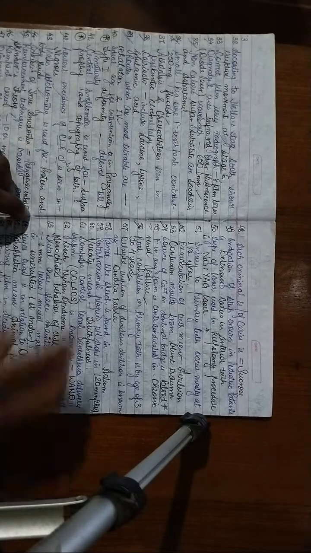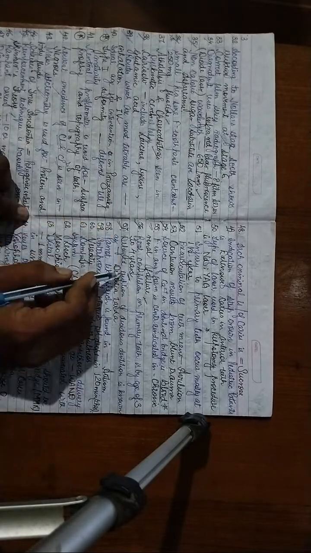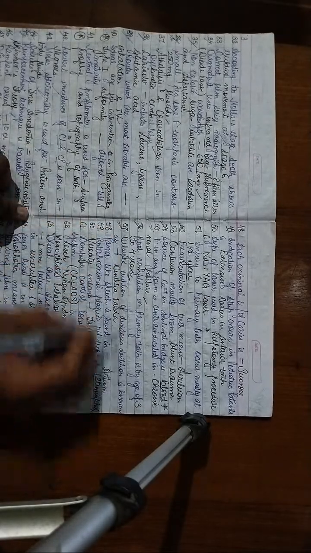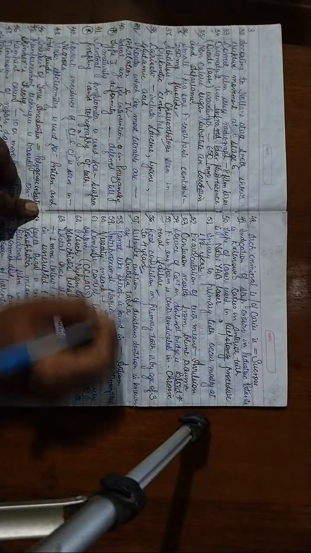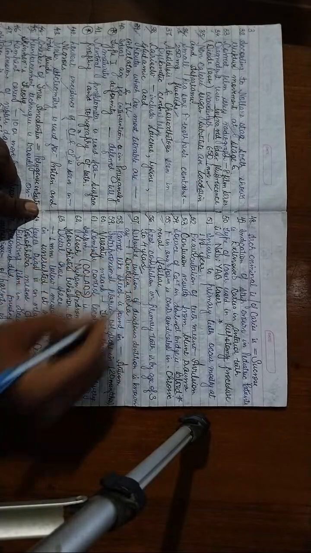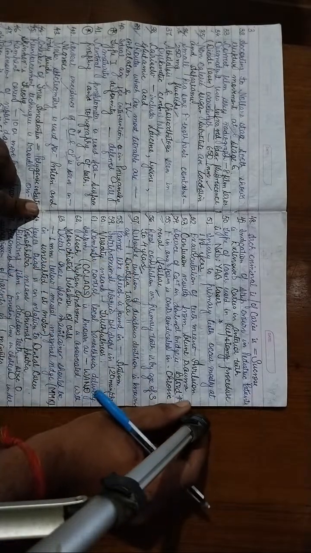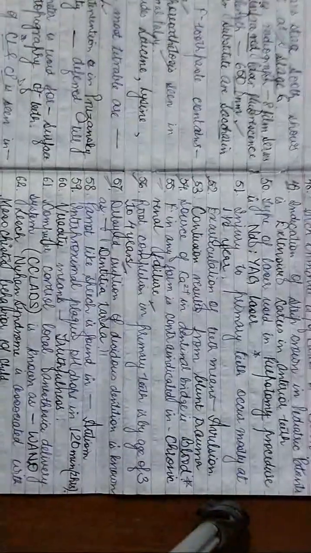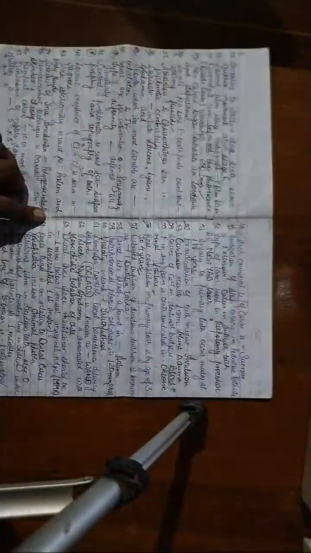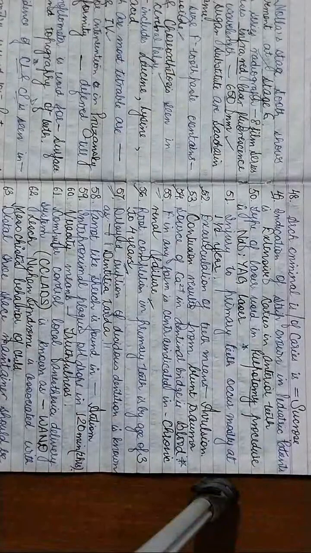Moving on to the next important multiple choice question: the delayed eruption of deciduous teeth is known as dentitia tarda. Do remember that the technical term describing the delayed eruption of deciduous dentition is dentitia tarda. It is called dentitia tarda.